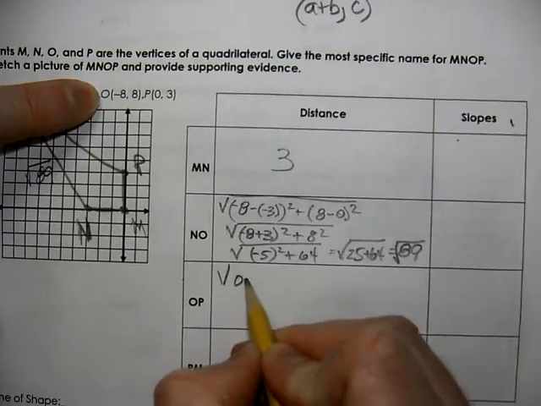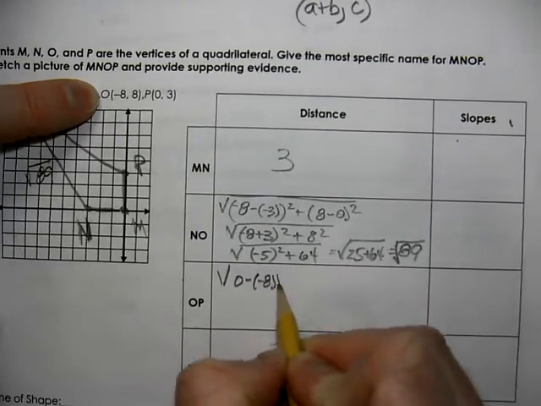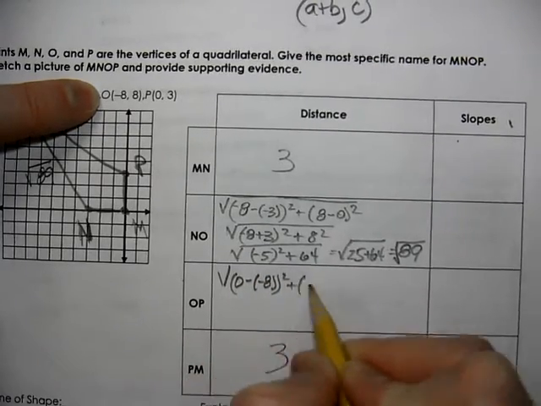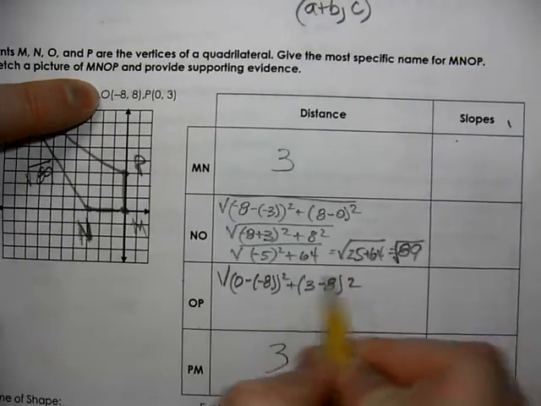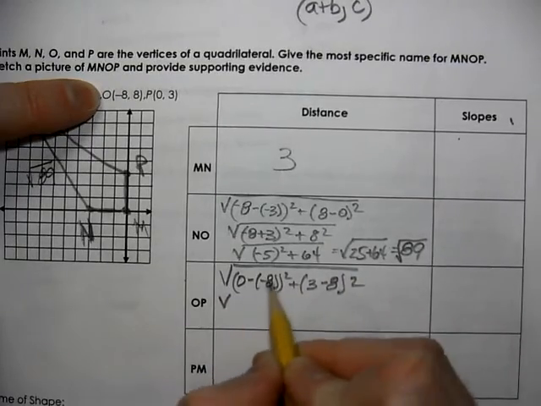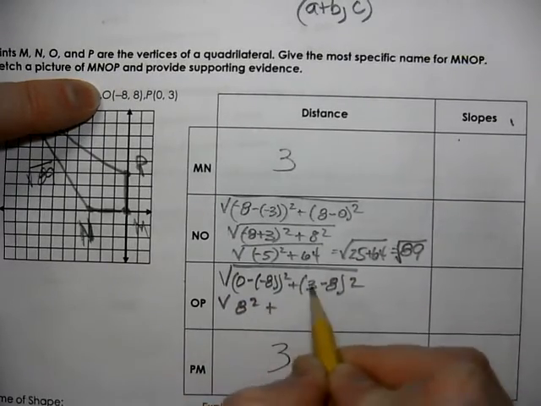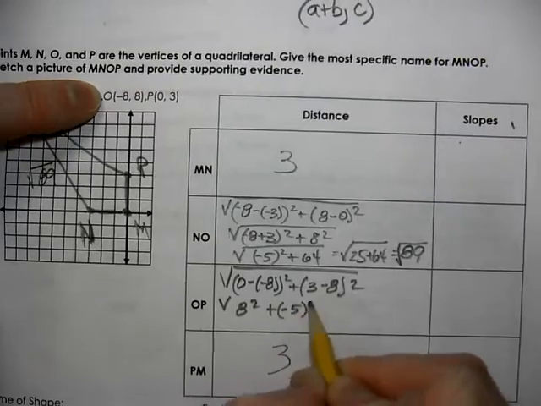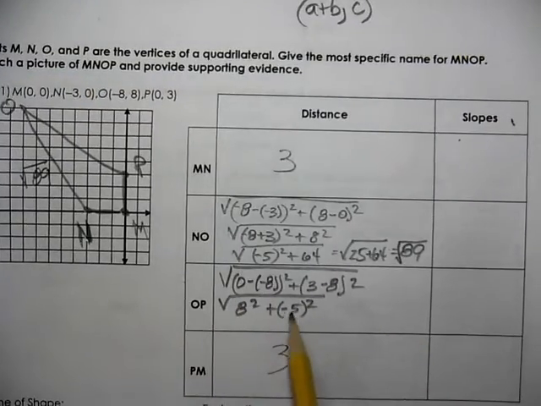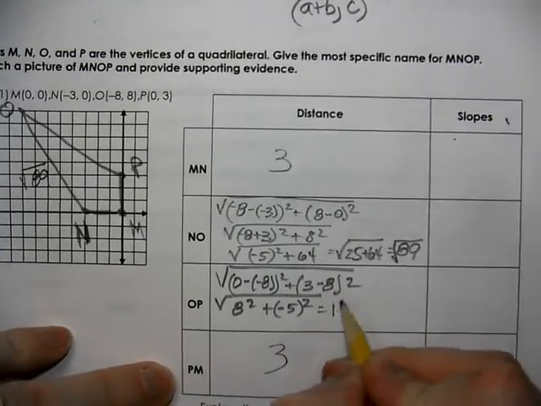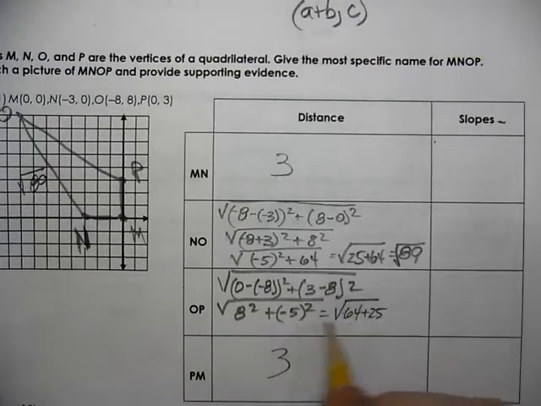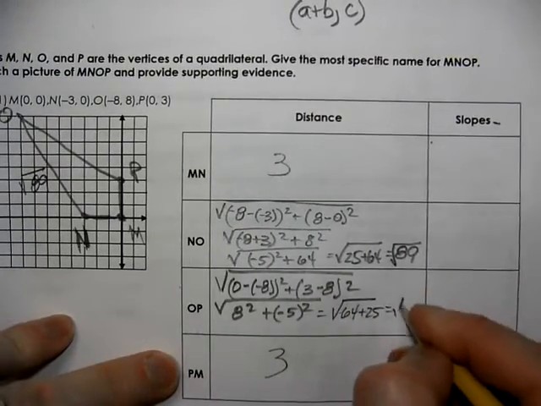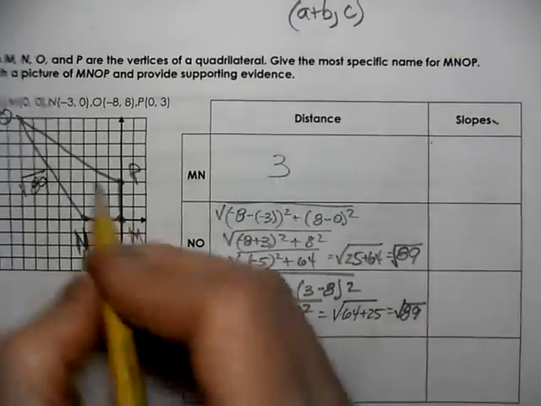We're going to say 0 minus a negative 8 and 3 minus 8 gives us a positive 8 squared and a negative 5 squared. Notice that I have to use parentheses when I'm squaring a negative. So it looks familiar. We're getting 64 plus 25, which is the square root of 89.